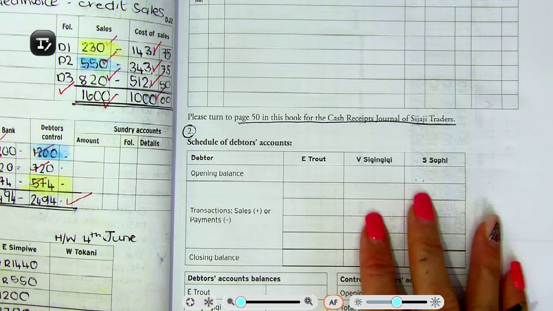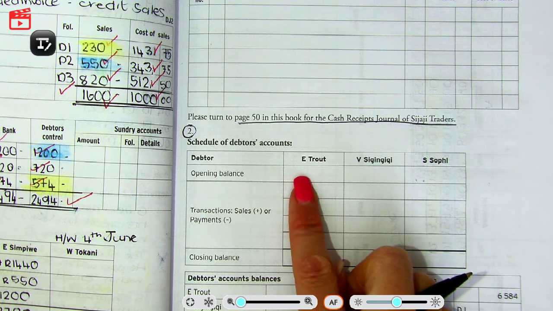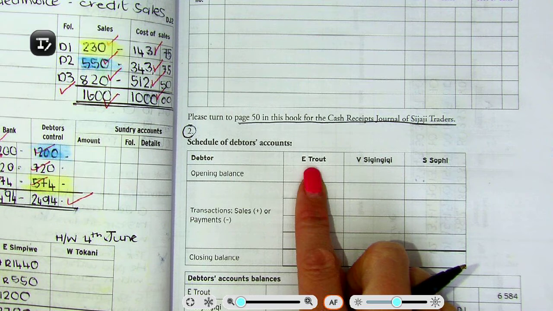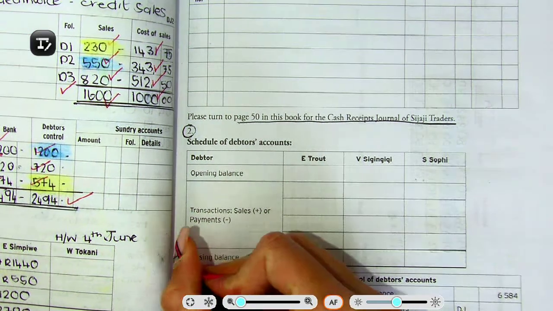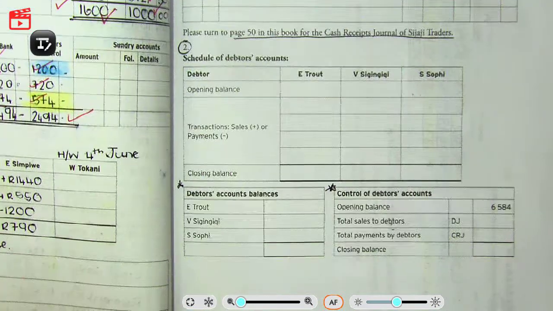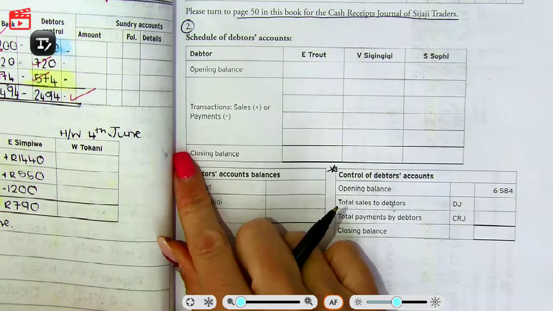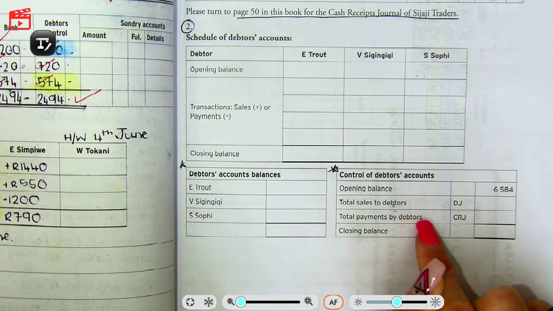Remember, opening balances is what they started with at the beginning of the month. In other words, what they owe me from the previous month. So this also needs to be completed. Please give this a try, grade 9s. I know that this is something that you may not be familiar with, but it is work that we have been doing. It's just being asked in a different way.